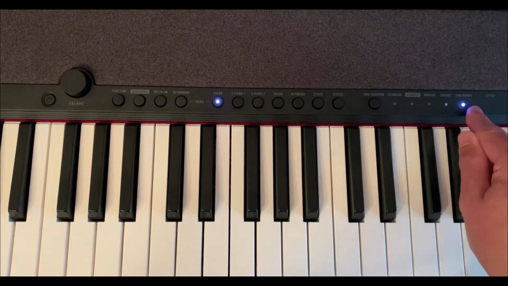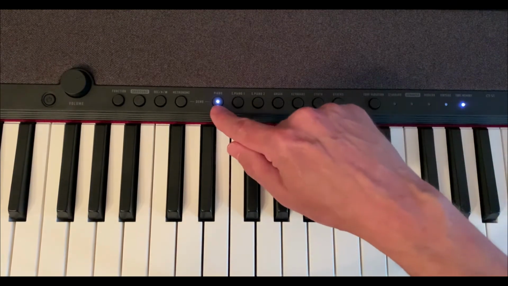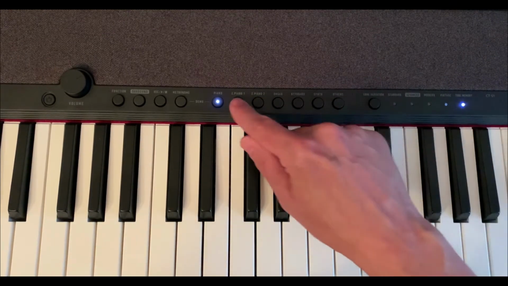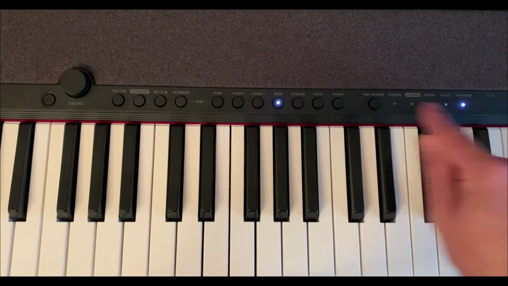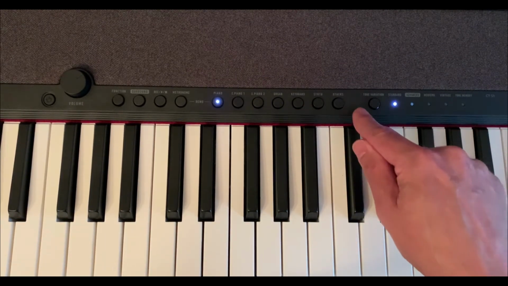Then you're going to see there's a 5th category as well, which is tone memory. This is how the registrations work on the CTS-1. There's 7 registration slots available. So you basically save your 7 registrations to the different categories in the tone memory slot. So super easy way to use and access your registrations.